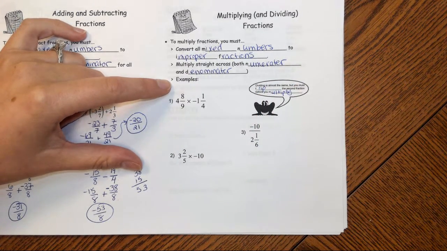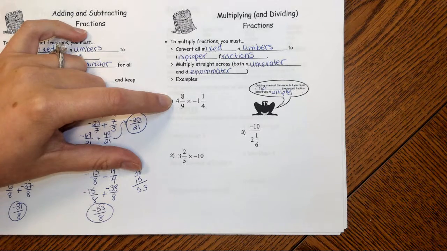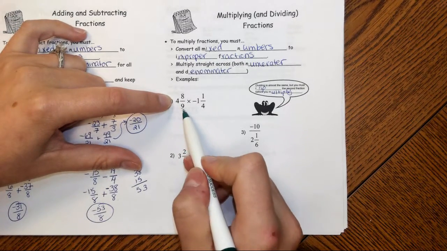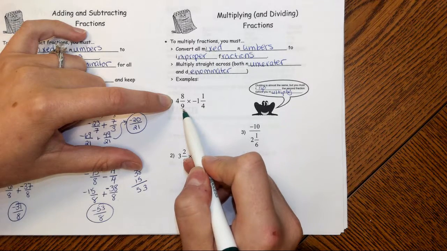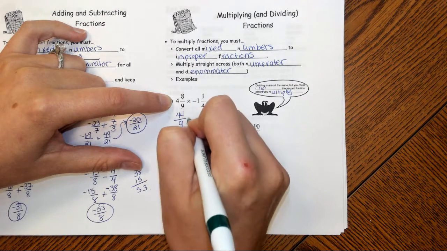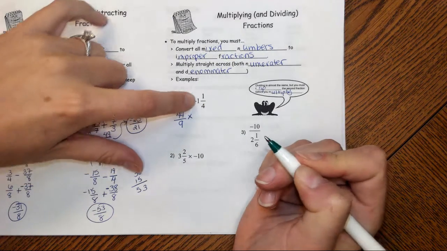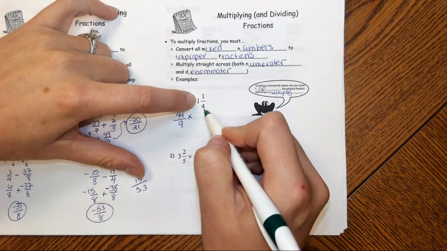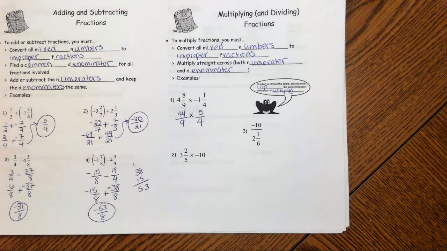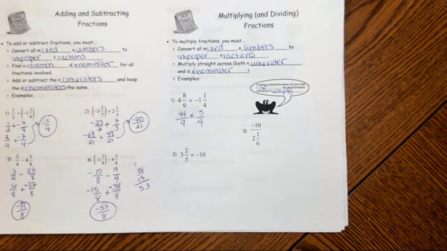Alright, first example. Let's change these guys to improper fractions. This one's positive, so I don't have to do anything except multiply. 4 times 9 is 36. 36 plus 8 is 44. So I have 44 over 9 times, hold my negative sign, 1 times 4 is 4, plus 1 is 5, 5/4. And this is where I'm going to break out my calculator really quickly.